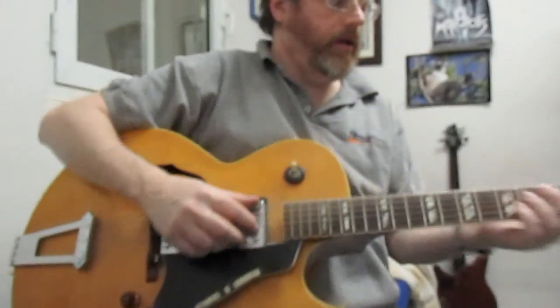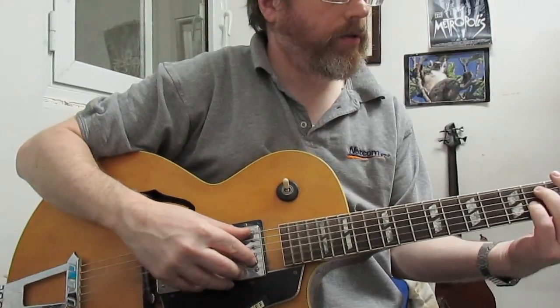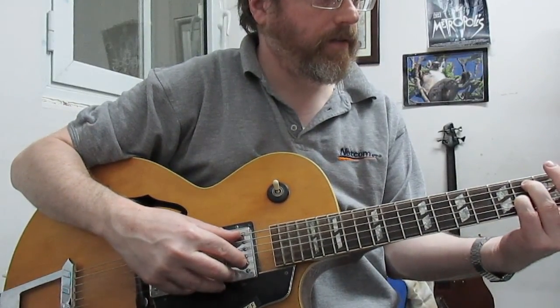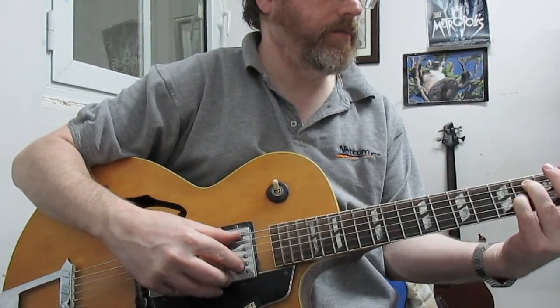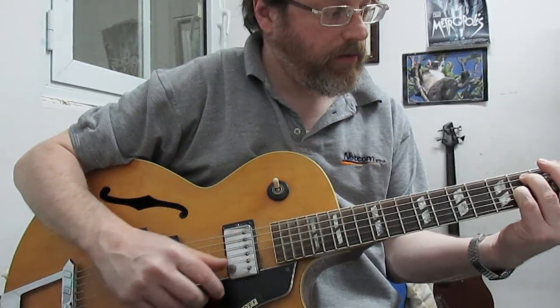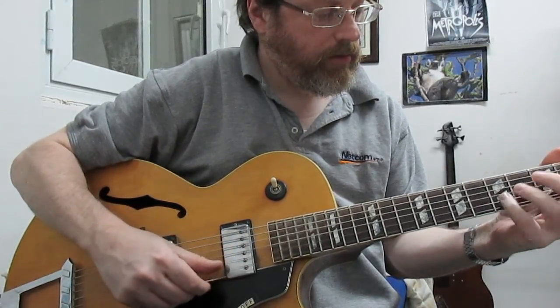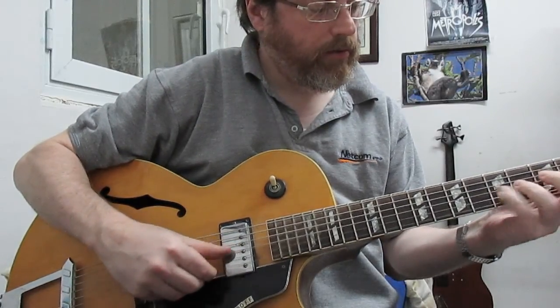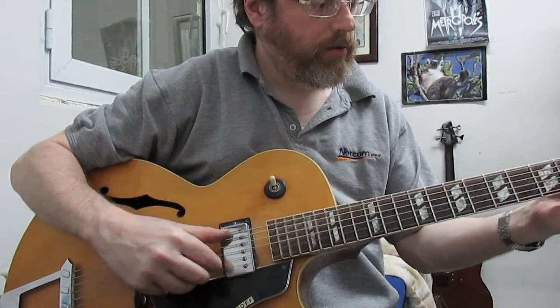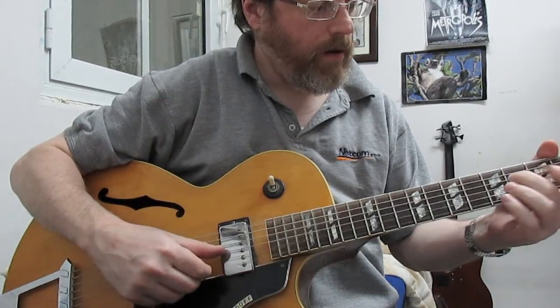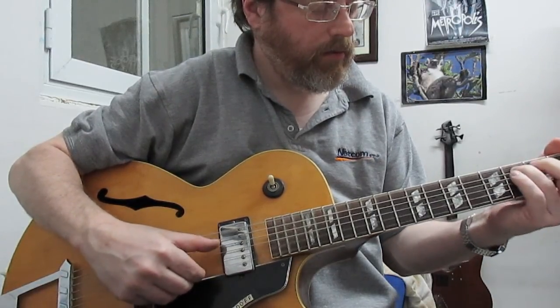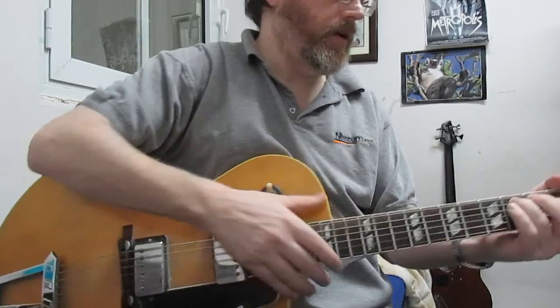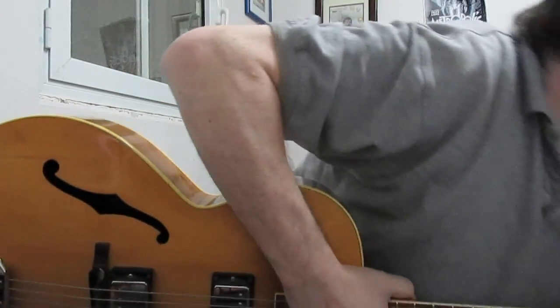So let's see if any of these things will work. We're going to do a minimalist, just changing to a C from the F sharp to the B7 flat 9. Works fine. All you have to change is the C.